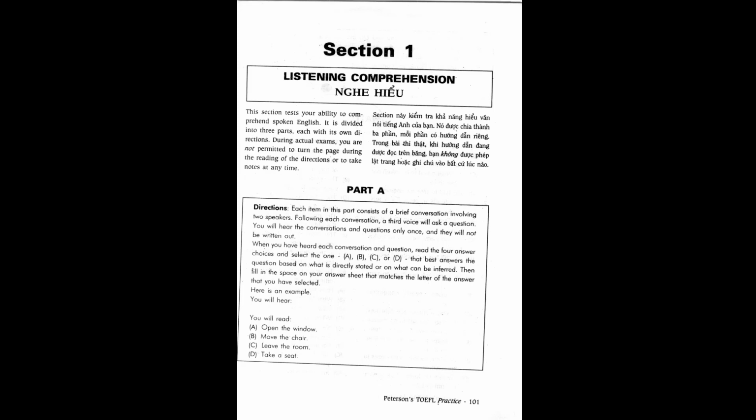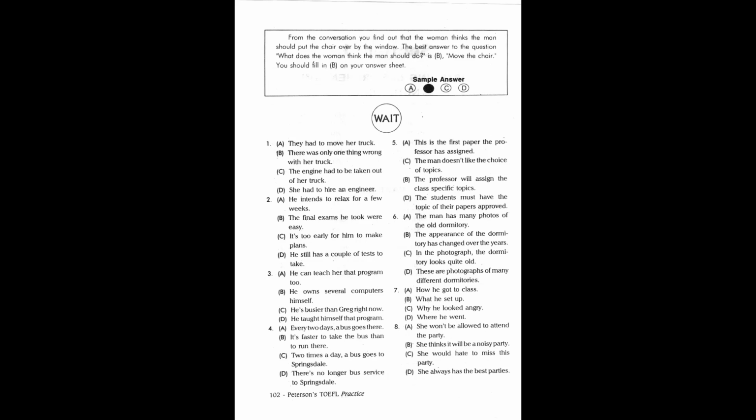You will read, A. Open the window. B. Move the chair. C. Leave the room. D. Take a seat. From the conversation, you find out that the woman thinks the man should put the chair over by the window. The best answer to the question, "What does the woman think the man should do?" is B. Move the chair. You should fill in B on your answer sheet.